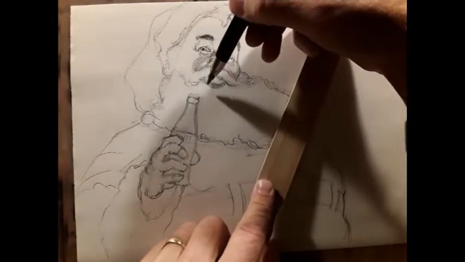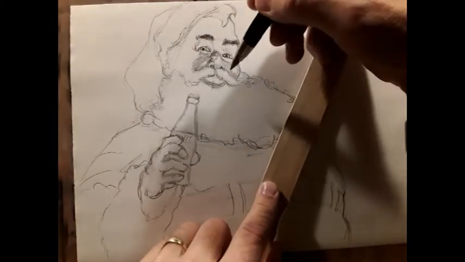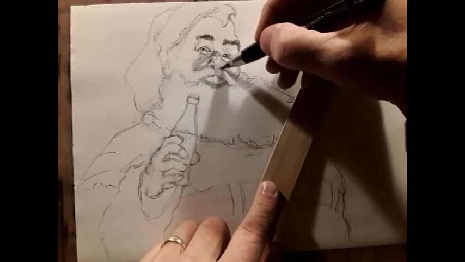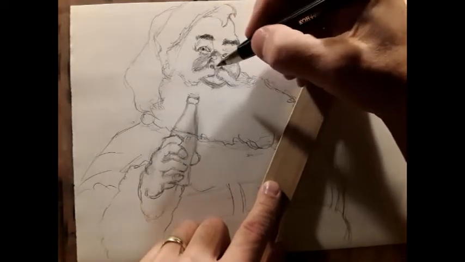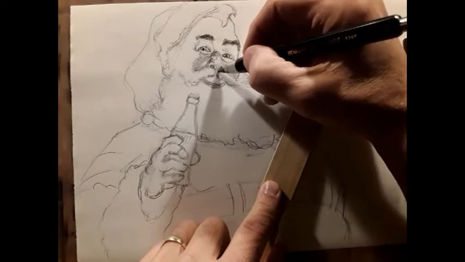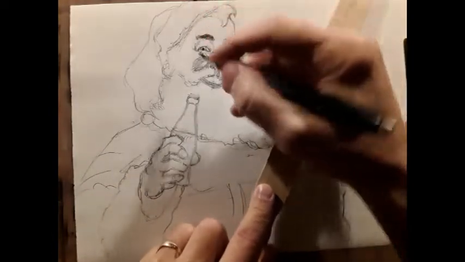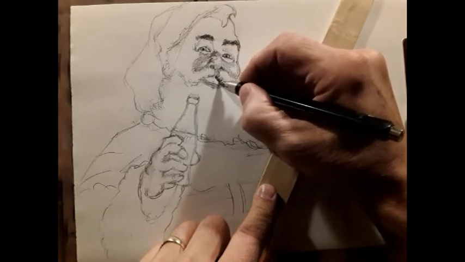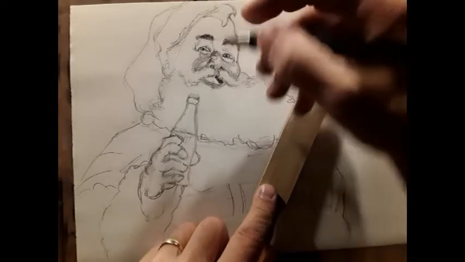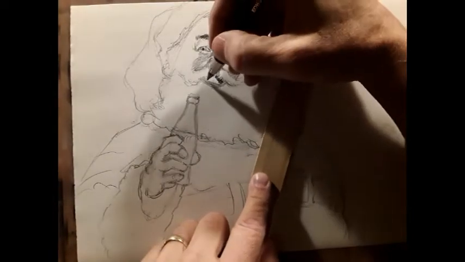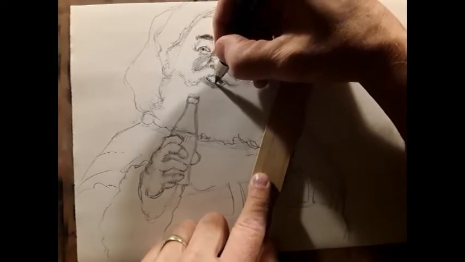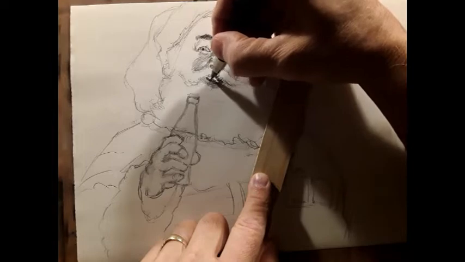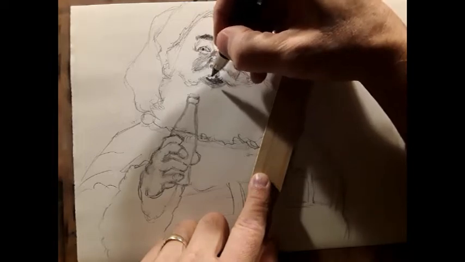I'm making tiny little pencil marks, but I will use a blending stick, a tortillion or blending stick, to smooth them all out into each other. On this painting of Santa Claus, there happens to be no teeth shown, just a big, wide open, happy mouth.